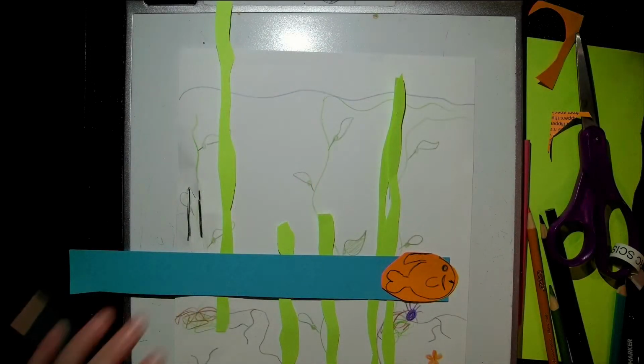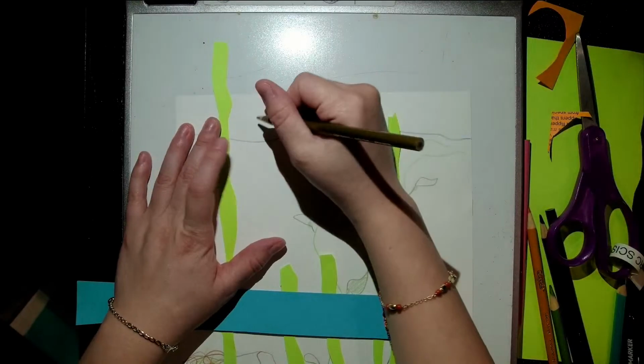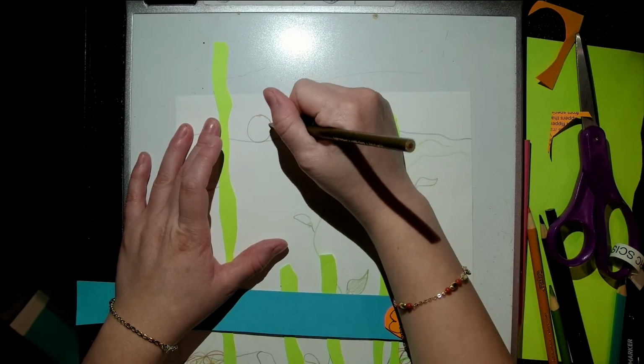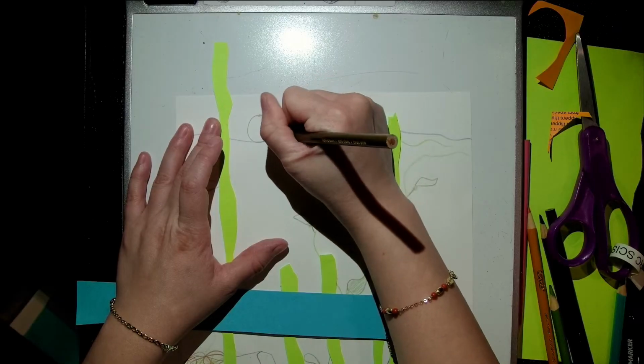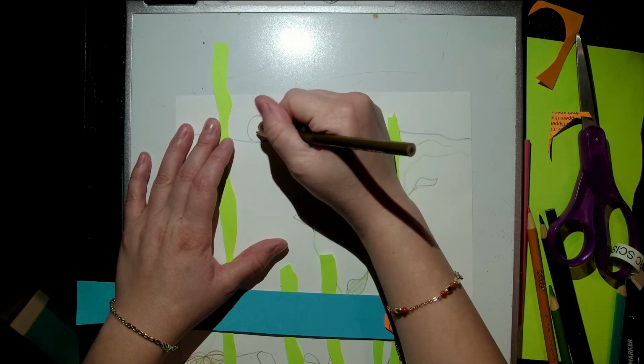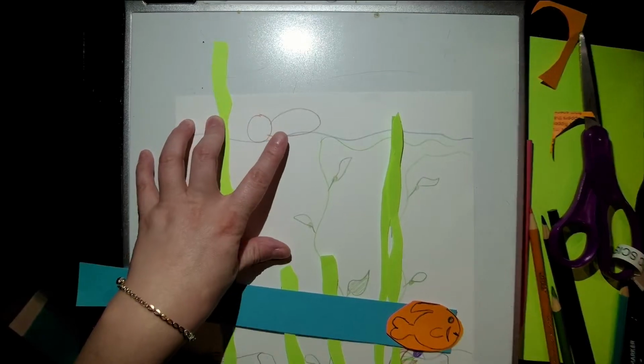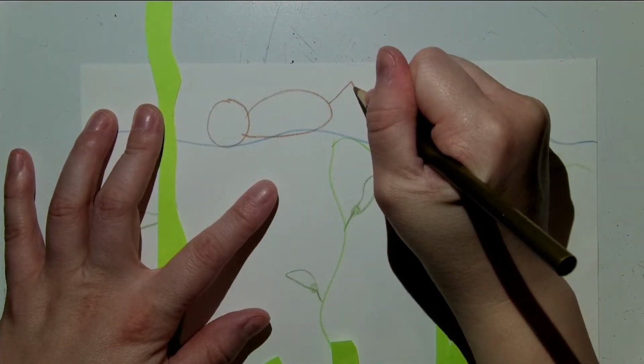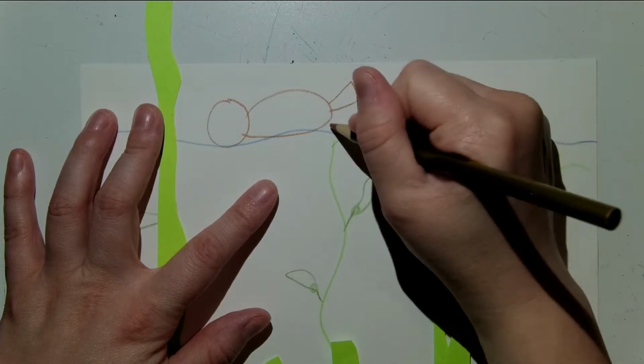This is going to be a super speed drawing. What I'm going to do is draw a circle and then an oval right next to the circle. This is going to be where our noggin is. This is going to be where our body is. I'm going to draw those fin-like feet, almost like a half a rectangle.